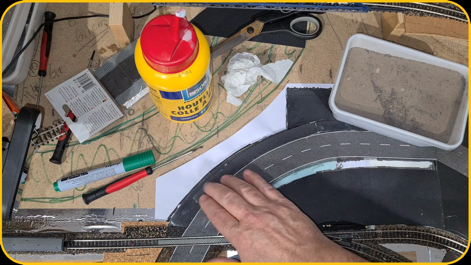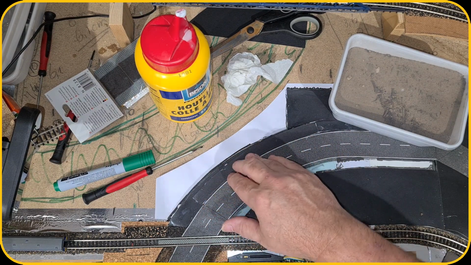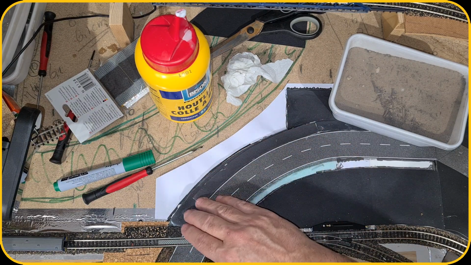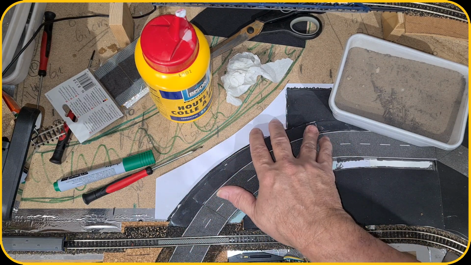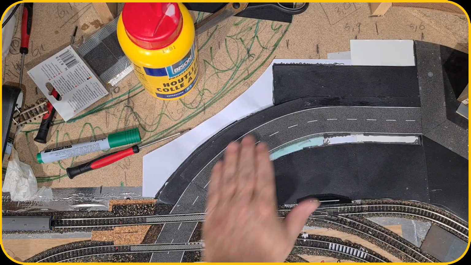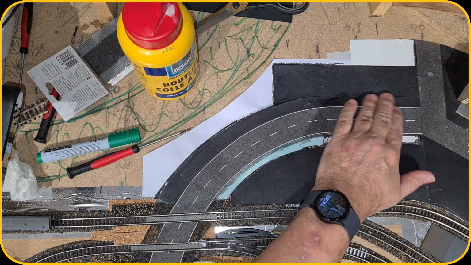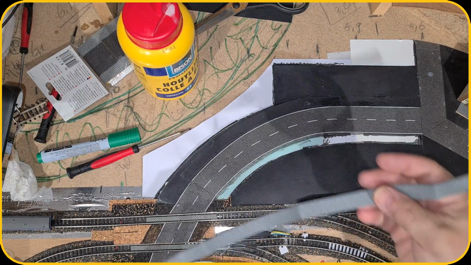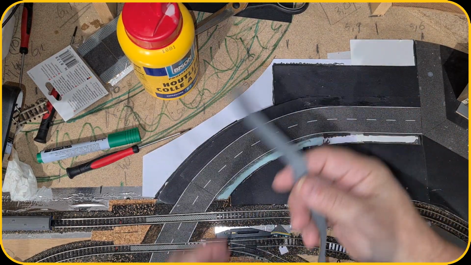So now we need to let this dry. I'm gonna put some weight on here as well, and then when it's dry we will return and put the pedestrian pavement on there. Okay, so looking at this, it looks dry, and we will add this road to it.